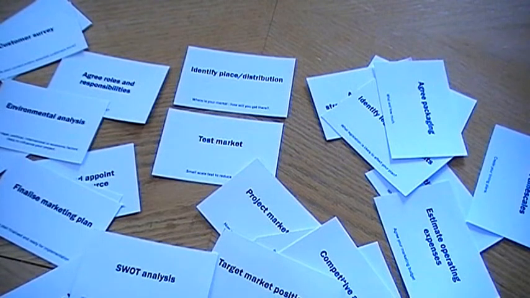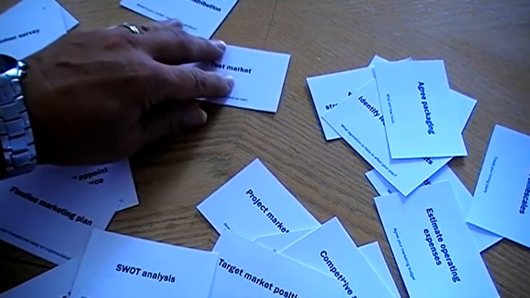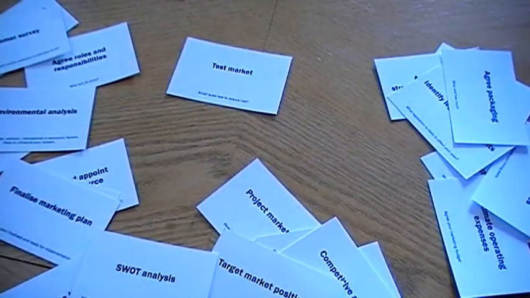It may be a bit daunting finding a place to start, but it doesn't really matter exactly where you start. You don't have to start at the beginning, because you can build out to the beginning or the end. But what's important to me is I want to do a test market at some point. So I'm going to take the test market card and put that down, and that's going to be my starting point.